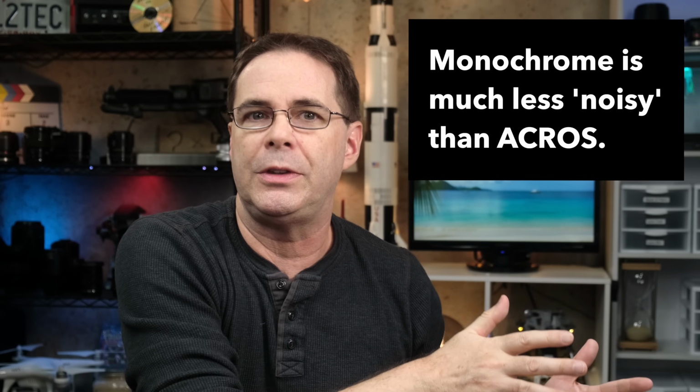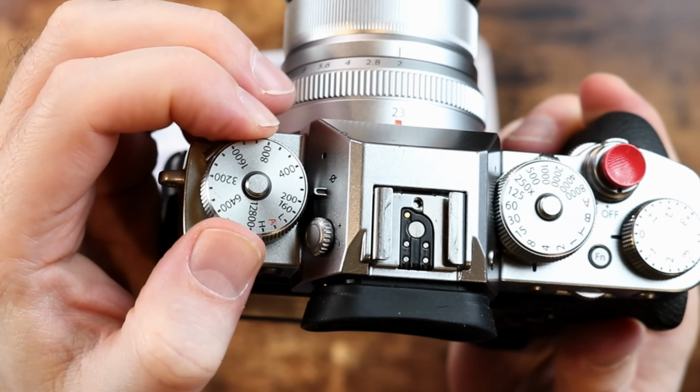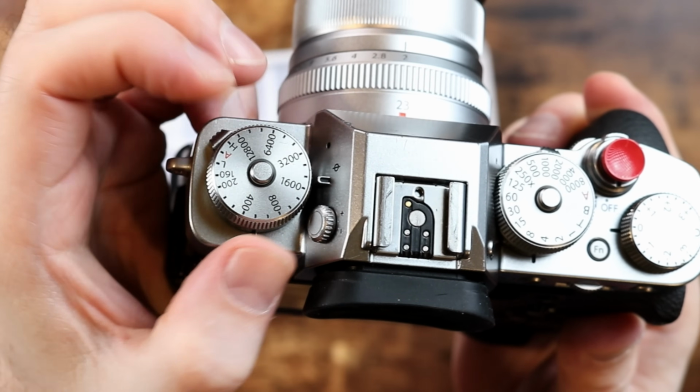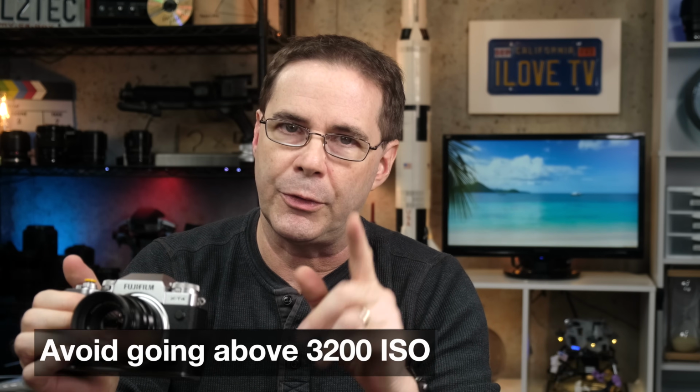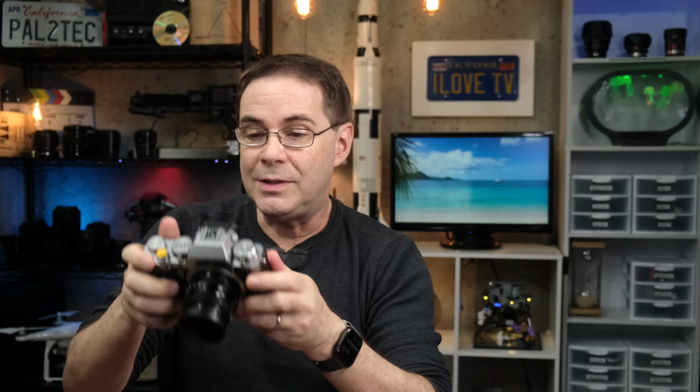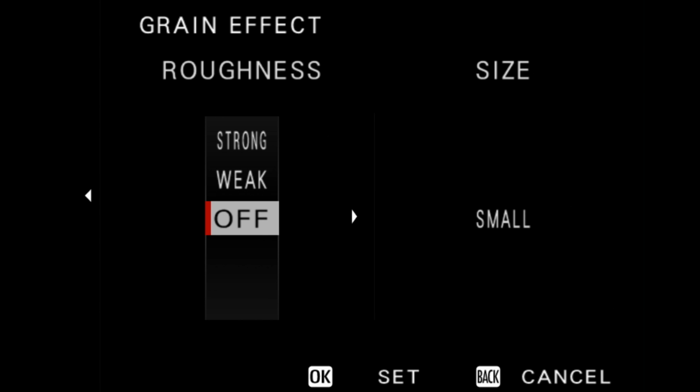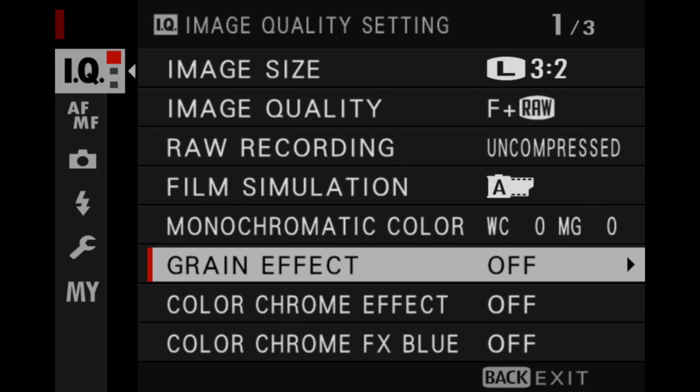The first is that Monochrome is much less noisy than Acros. In going through my testing, it seems pretty conclusive that Fujifilm adds some additional grain and/or noise to Acros to give it that look. The problem is that at higher ISO values, it starts to fall apart. So if you're planning on shooting with Acros, I would not go above 3200 ISO. Also, I would definitely make sure that the grain setting on the back of your camera is turned off.